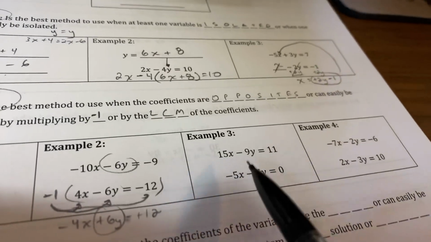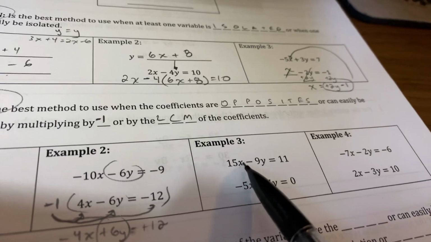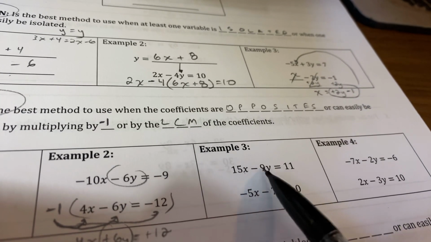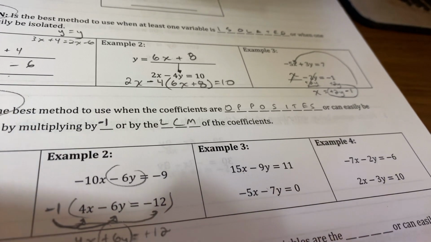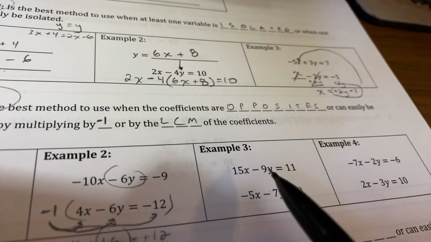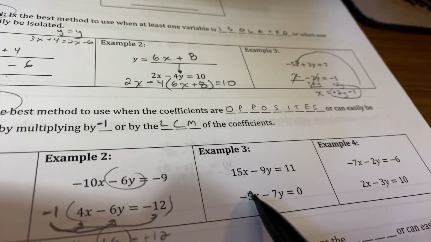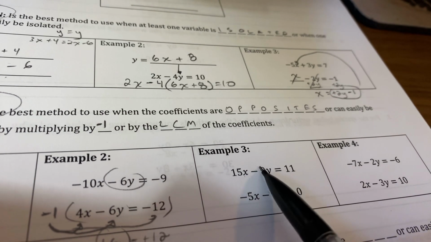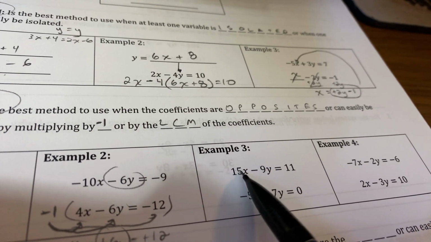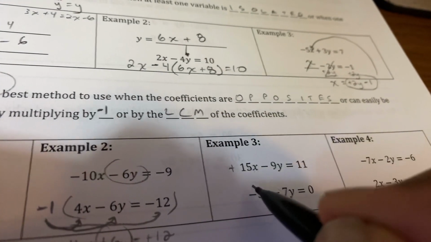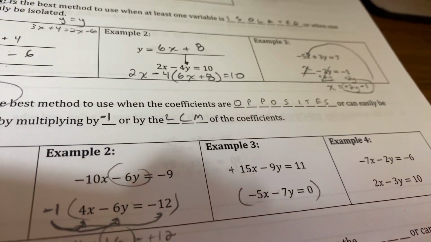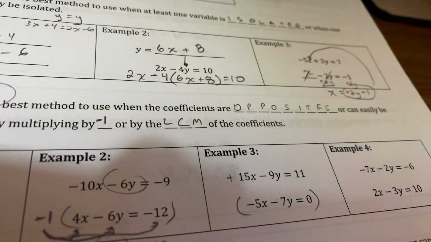Right here, this one we did on Tuesday, which is not quite ready to have opposites yet. And it's not that I just have to multiply by -1, but I see I might have to use a multiple. So 15 and 5, 15 doesn't go into 5, 9 doesn't go into 7, 7 doesn't go into 9. But -5 goes into 15. I have opposite charges here. So what would I multiply this bottom equation by? You already know the vibes. 3.